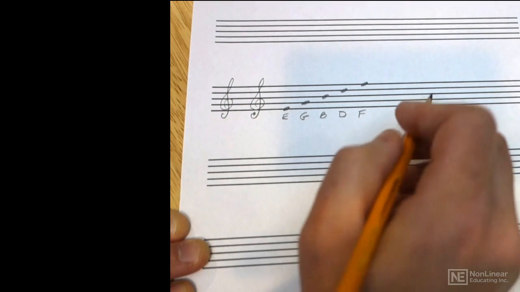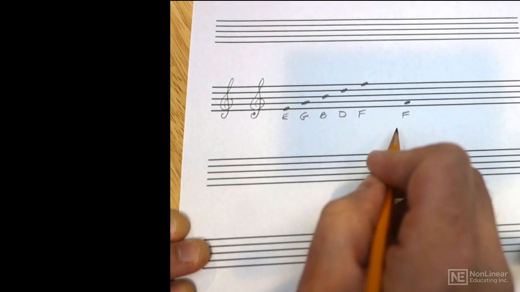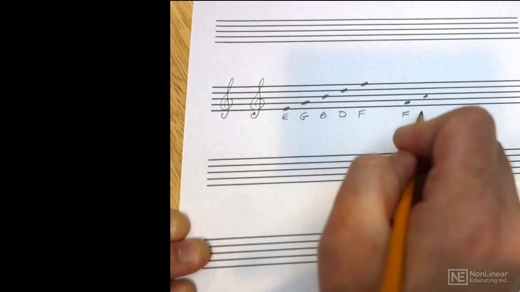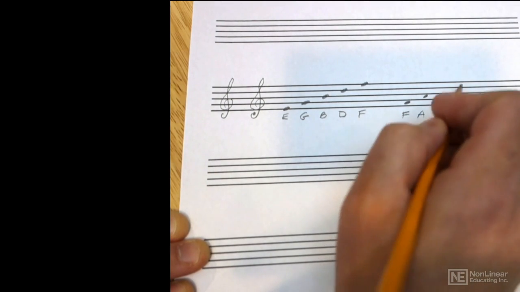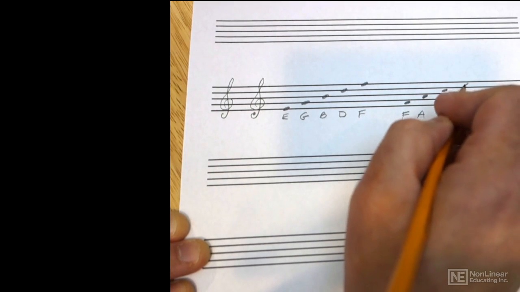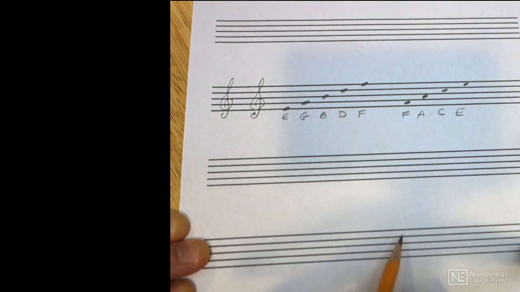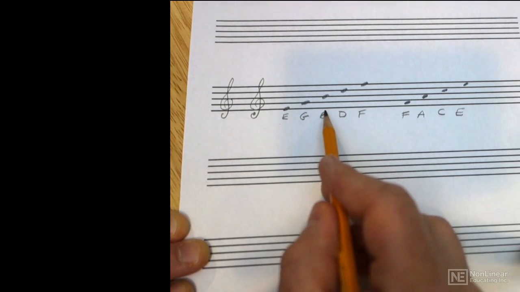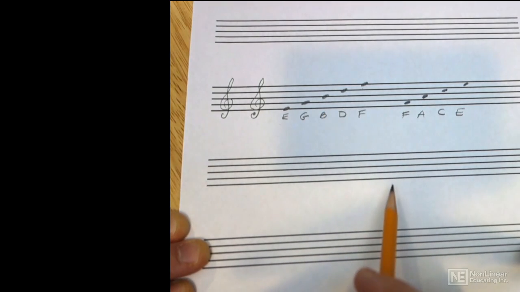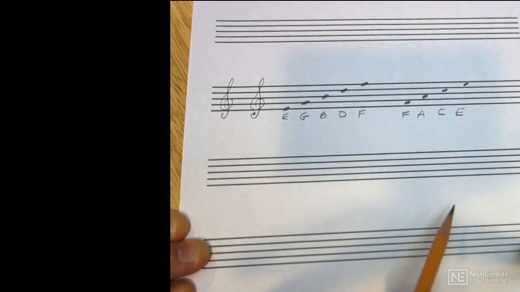Now, if we take a look at the spaces, the first space represents the note F. The note in the second space represents the note A. The note in the third space represents the note C. And the note in the fourth space will represent the note E. So there we have the 5 lines and 4 spaces of the treble clef. E, G, B, D, and F for the lines, and F, A, C, and E for the spaces.